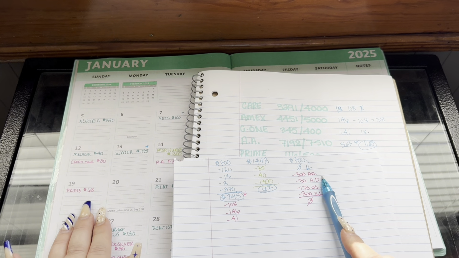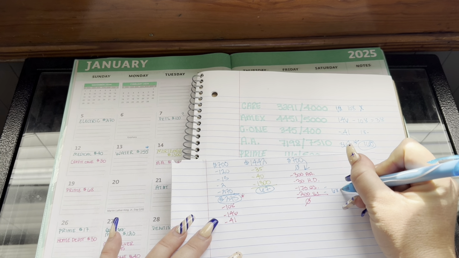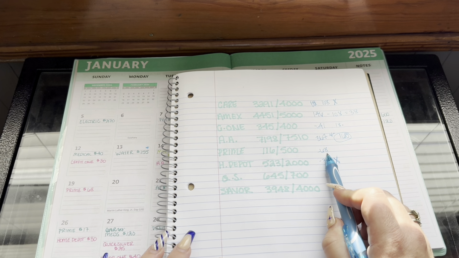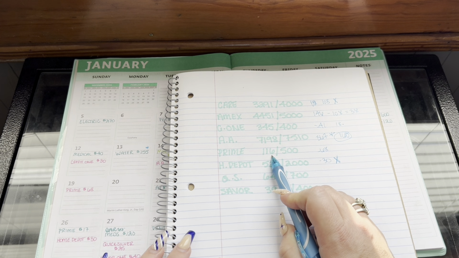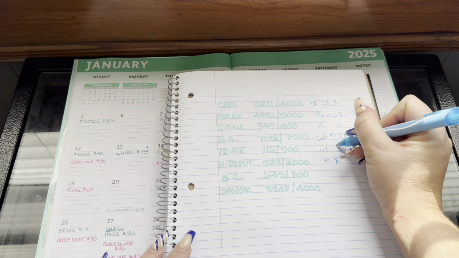It also looks like I forgot this Prime card, so we would have to take $68 from one of these to pay the Prime card as well. The minimum should be a lot less than $68 if the balance is only $116. But again, we would pay whatever the minimum is, and then we wouldn't spend anything back on that card.